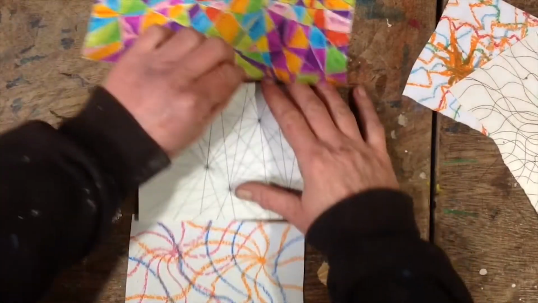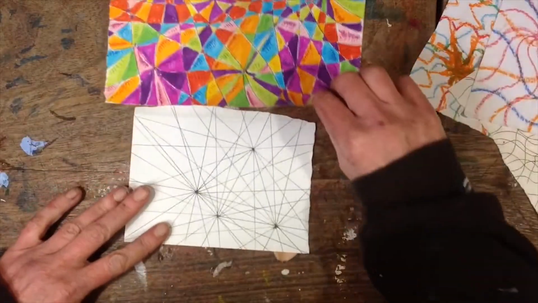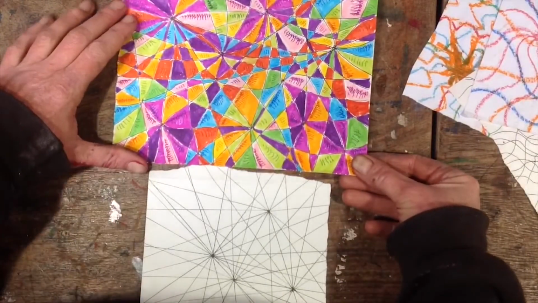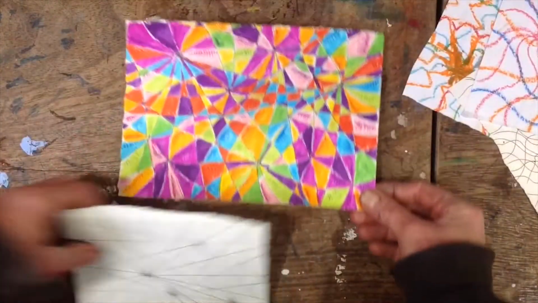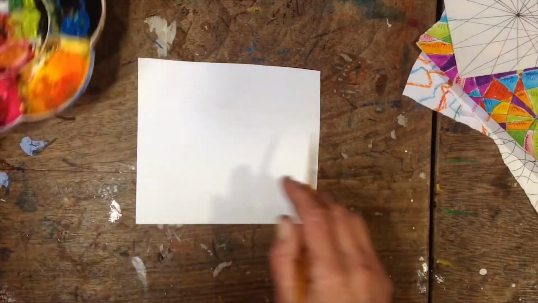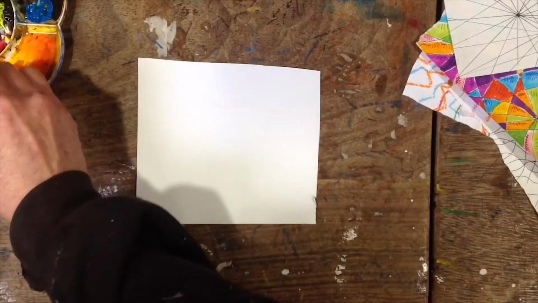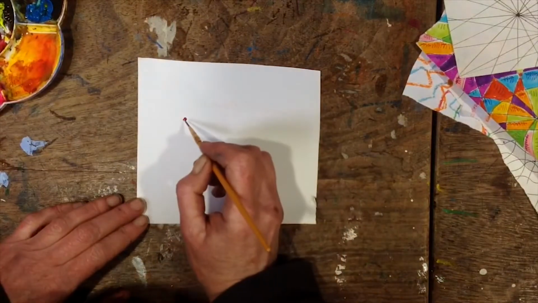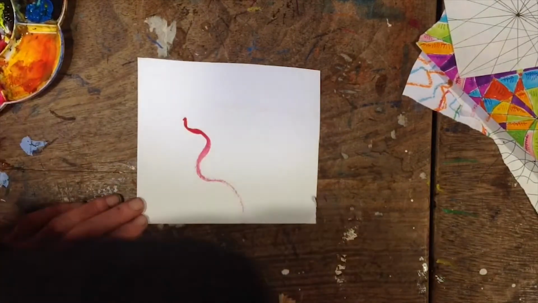Because maybe this exercise has got the tendency to be quite tight and tidy, which, you know, that's fine if that's how you like to be. But sometimes it's nice to be a bit looser and messier. So I was just going to do one more quick one using up some ink. So I'm just going to start with 1 dot. Now a wiggly line, bit of water.